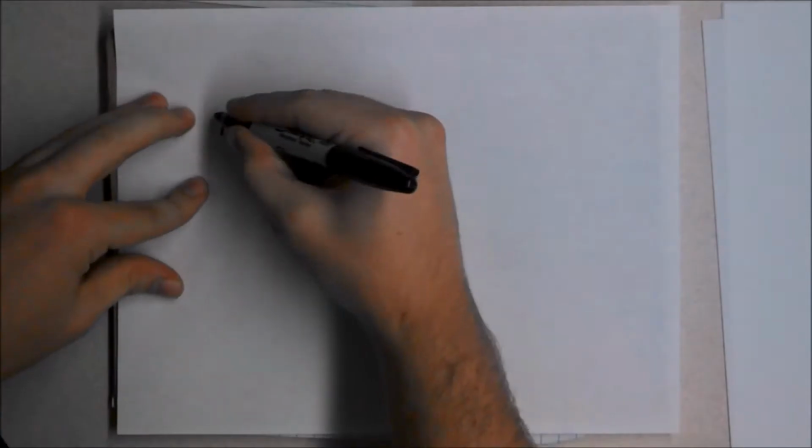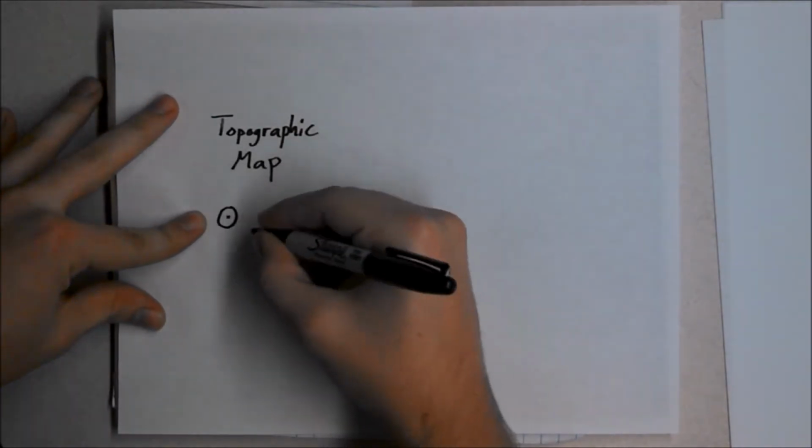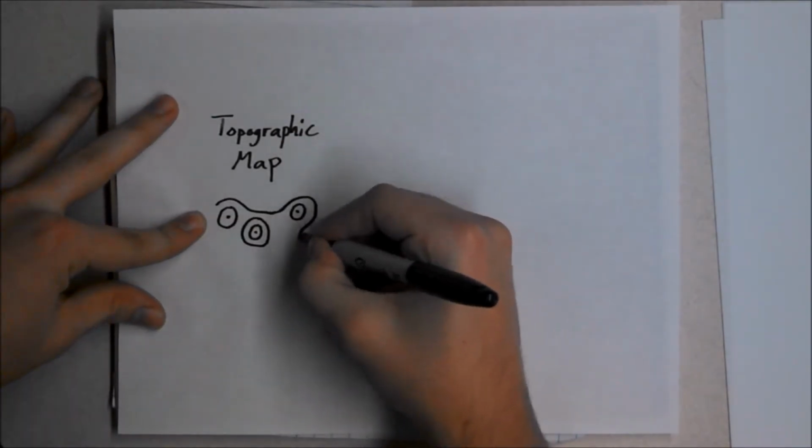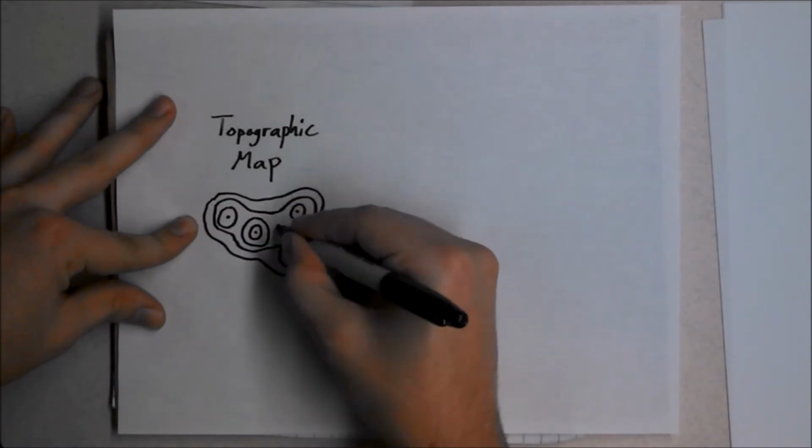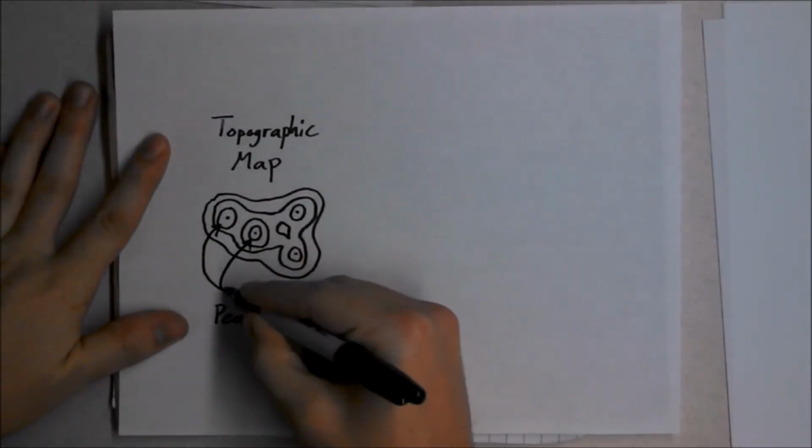This would give you something called a topographic map, where you could draw lines of similar altitude over a two-dimensional region that is the mountain range. You could use this to find the peaks of the mountain.